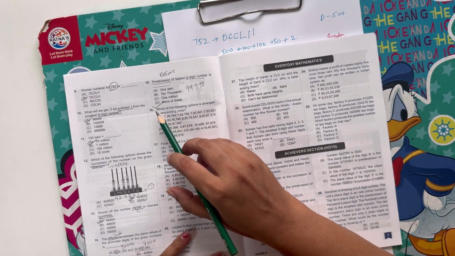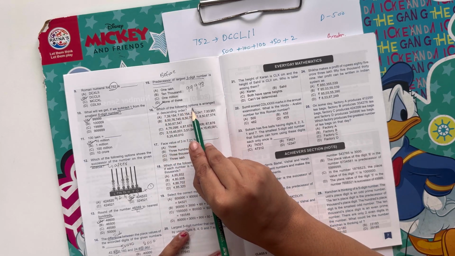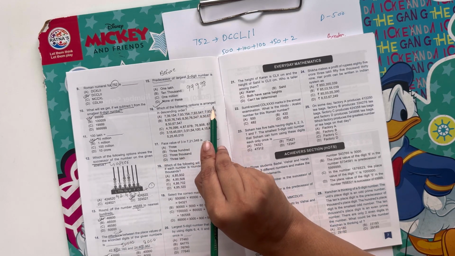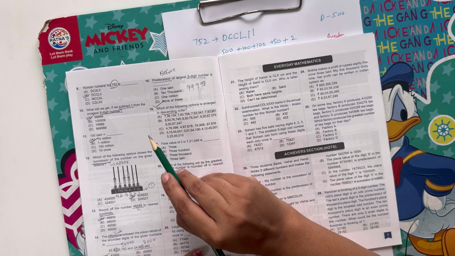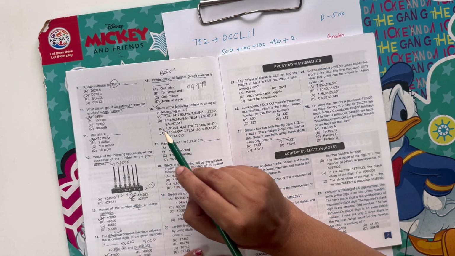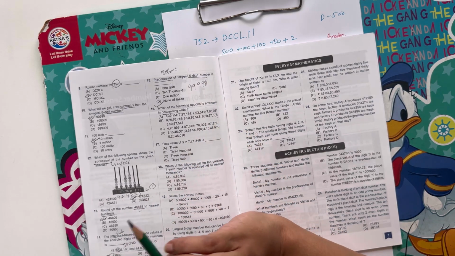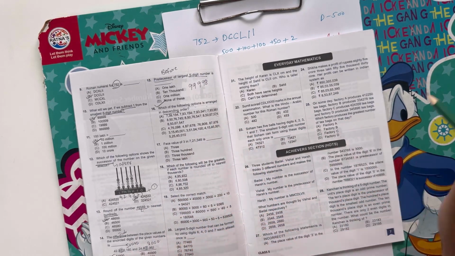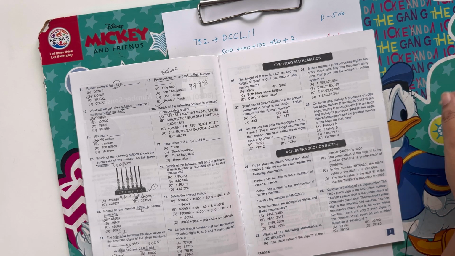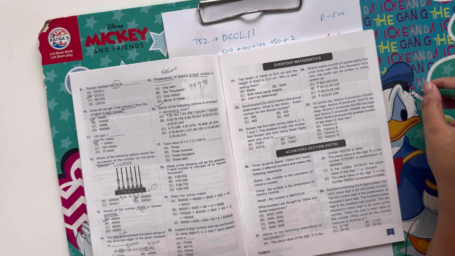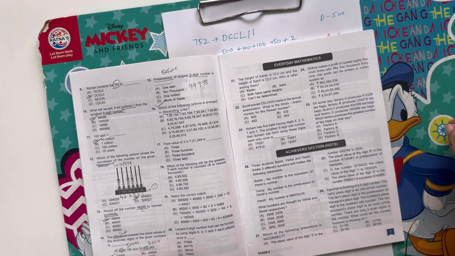Next one, question number 16. Which of the following options is arranged in descending order? Children, what is descending order? Ascending order is small to big. Descending order is big to small. Always remember, A starts, so it goes from the small to the big. D is decreasing, so in descending order you have to go from the greatest number to the smallest number.